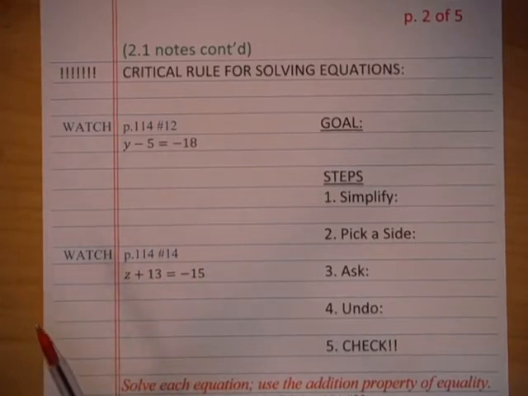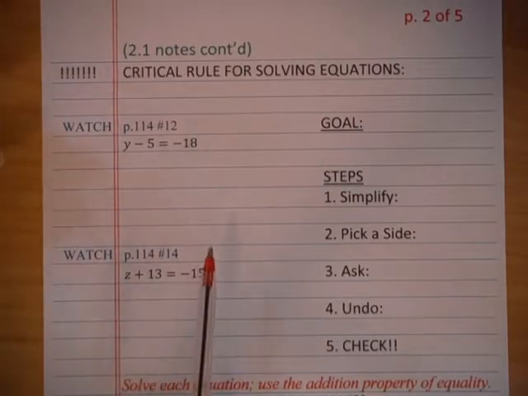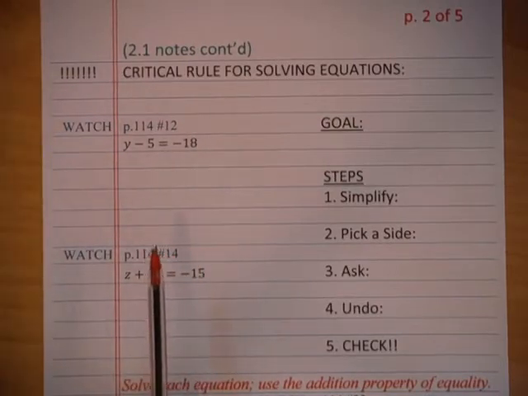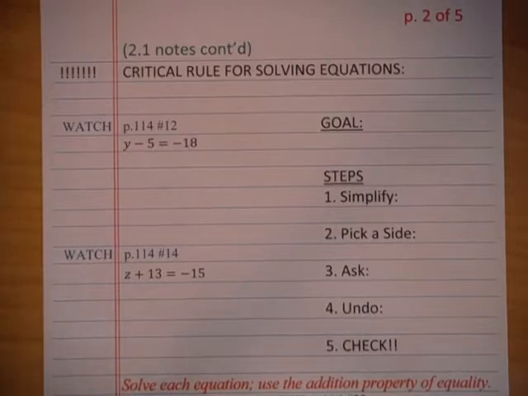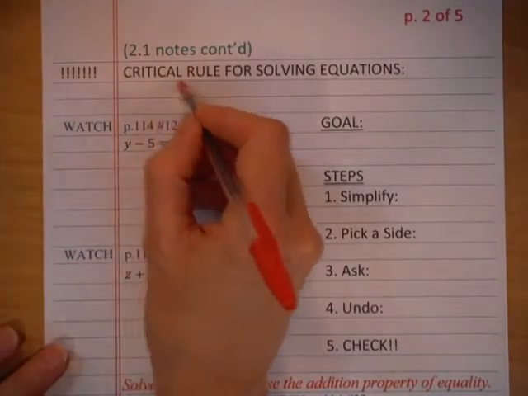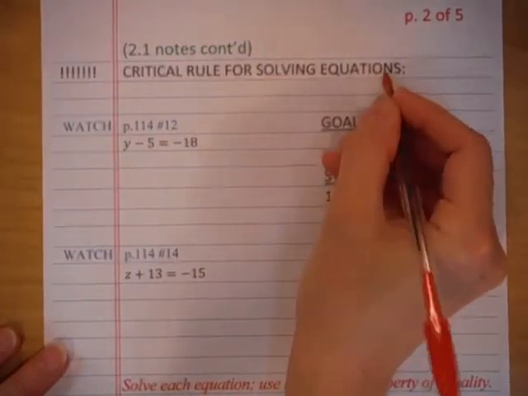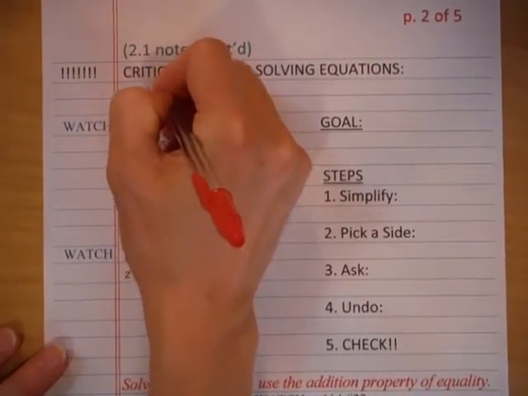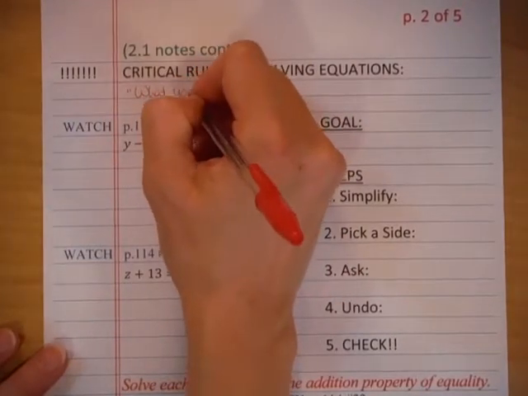We use the book's introduction of solving equations right at the bottom of that page, and that is to use the addition property. And what it's really telling us is the idea that we have to keep things equal, keep things in balance. So what I want to highlight before we jump into solving is the critical rule for solving equations, and that is that what you do to one side of the equal sign, you must do the same thing to the other side.